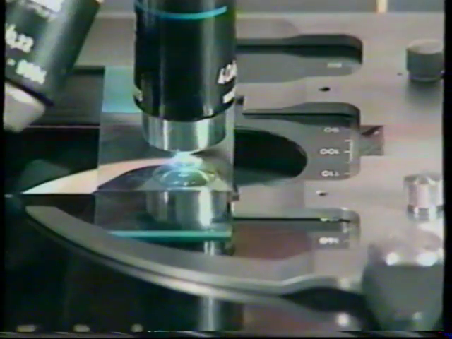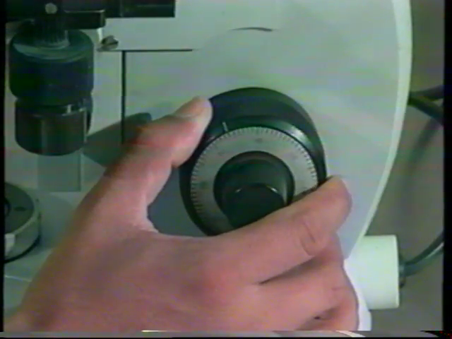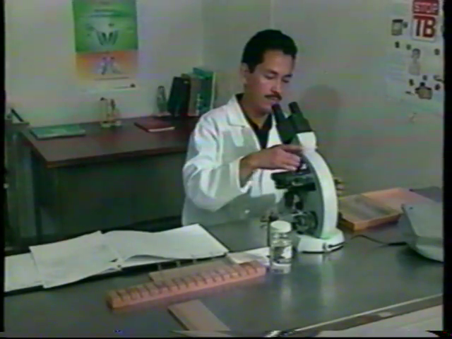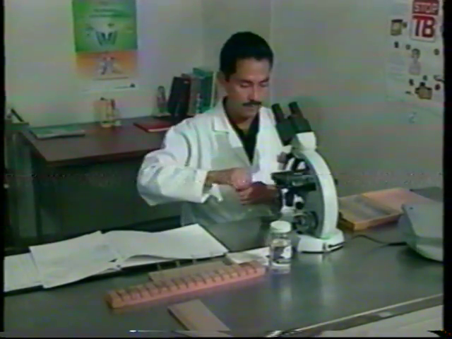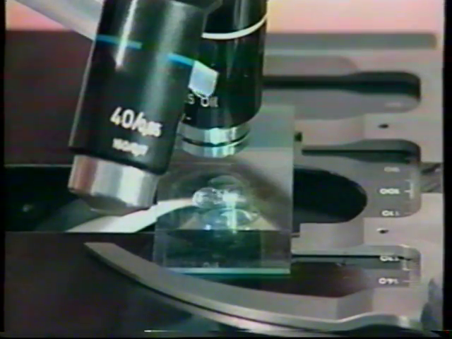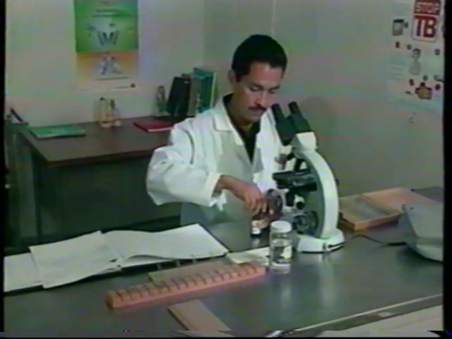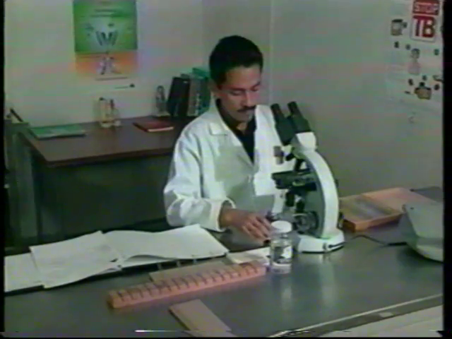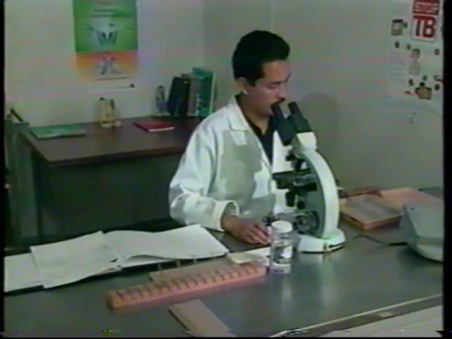Use the 40x objective to focus and determine a suitable reading area of the slide. Place a drop of immersion oil on the stained smear. Let the drop fall freely onto the slide. Never touch the slide with the oil applicator. This could lead to carryover of AFB in the immersion oil to the next slide.